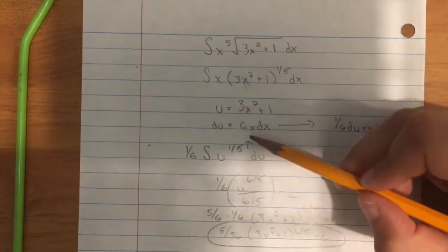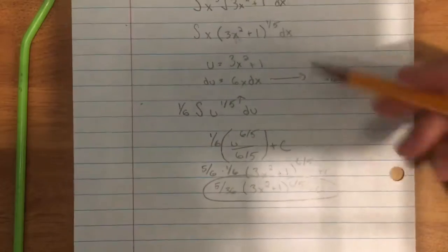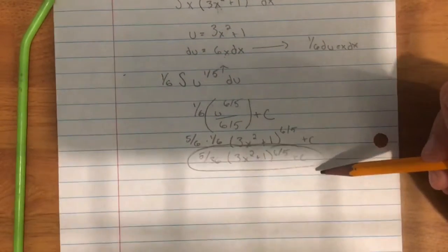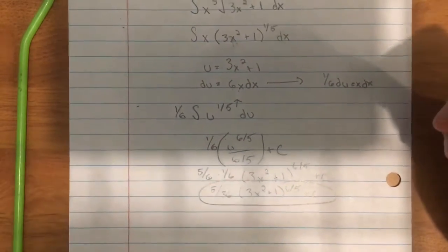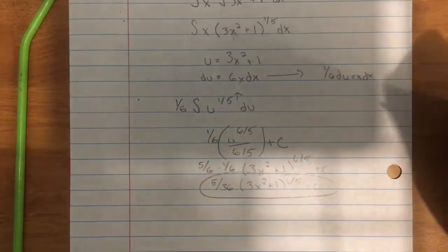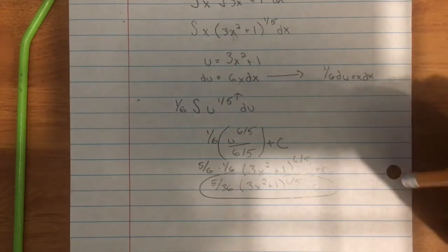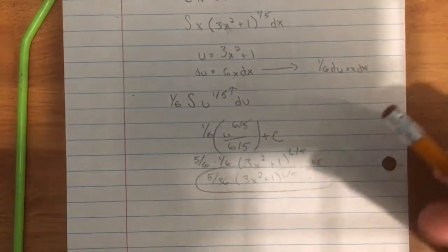So if there's anything next to this, you'd have to divide it. And also, some simple integrating mistakes that people make is they forget to add c, which is super important because when you are taking the integral of an equation, you do not know what that last value is, and that is the only way we can properly represent it.